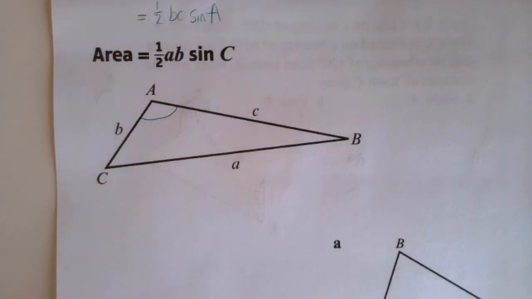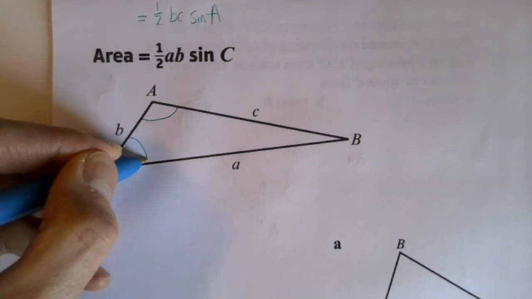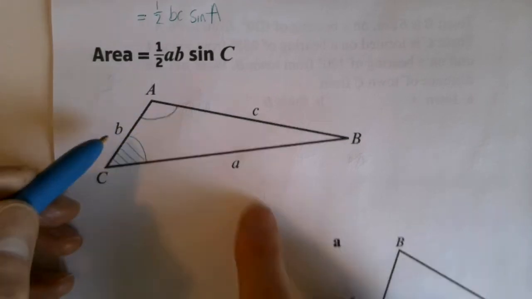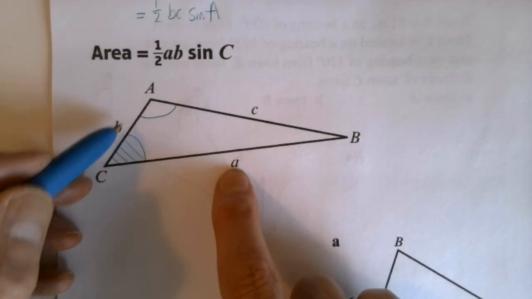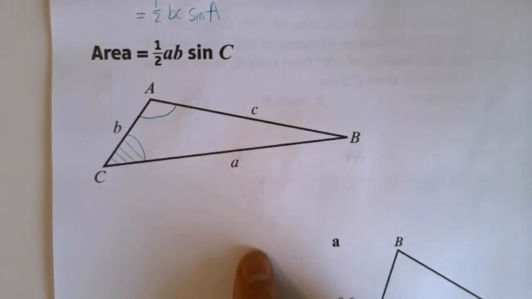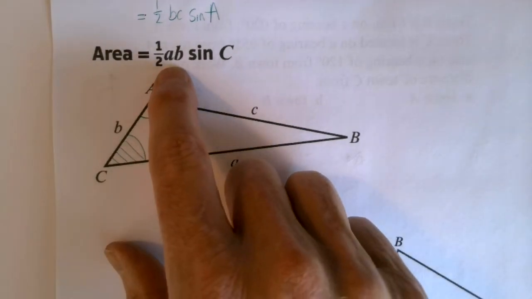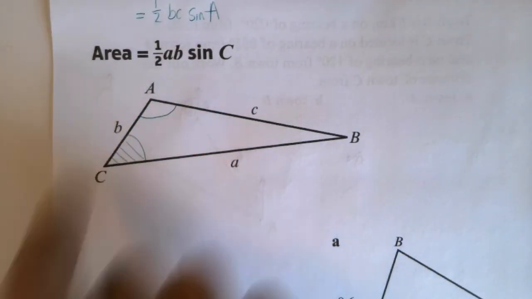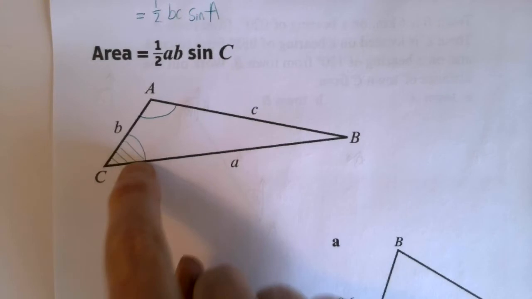It doesn't matter. The key thing is you can work out the area of a triangle if you know about the corner of that triangle. So if I know this angle here and the two sides either side of that angle, therefore making a corner, then the area is a half A times B, the two sides multiplied together, times the sine of the angle.